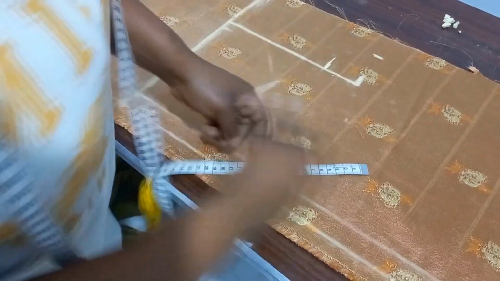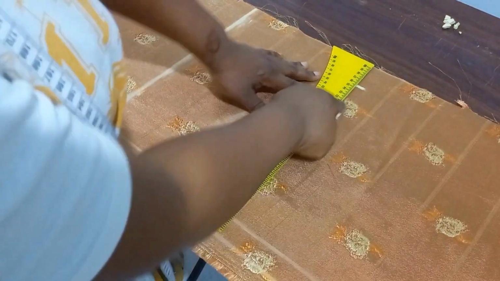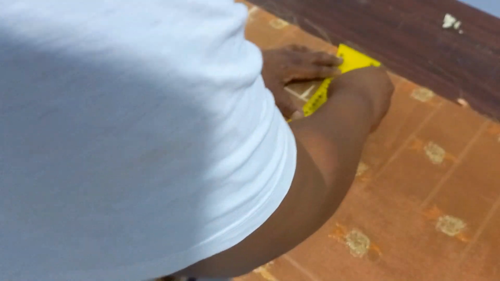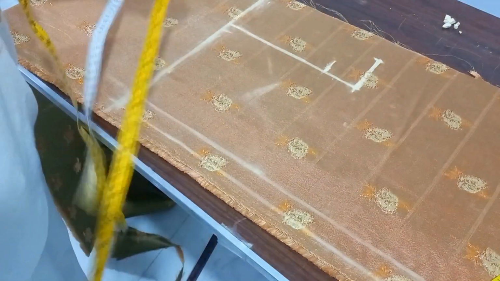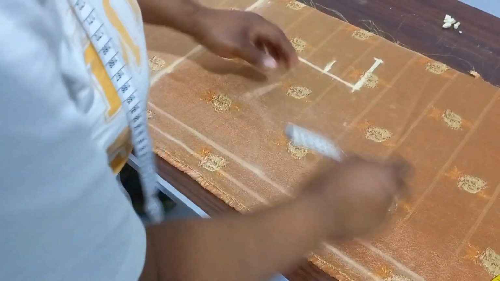You take that, then you need to rule it, to join it, to make a straight line to that measurement. Okay. Then it's so simple if you just follow what I'm doing. Very, very simple.